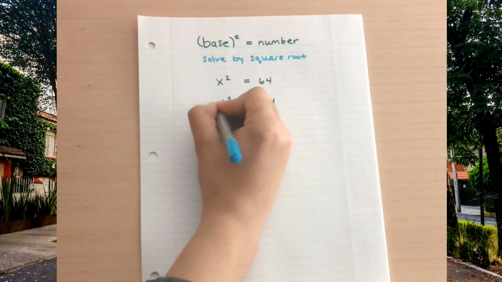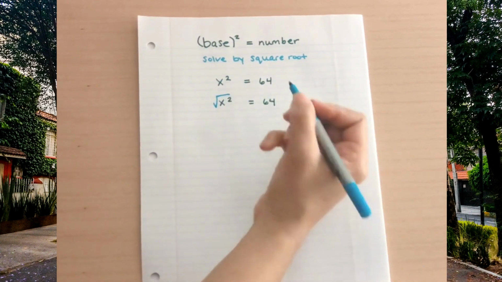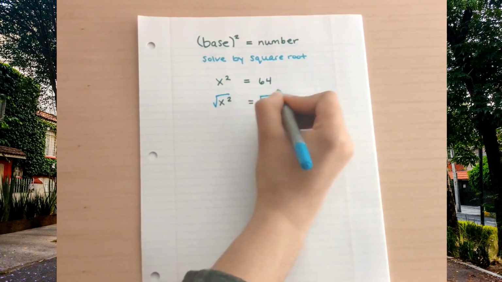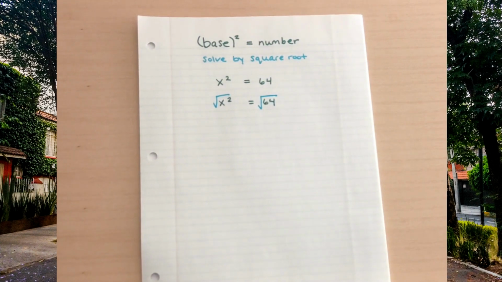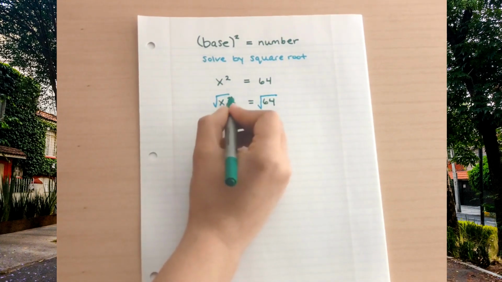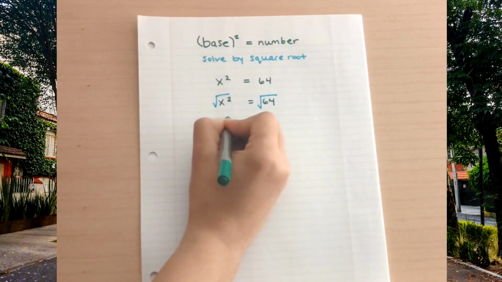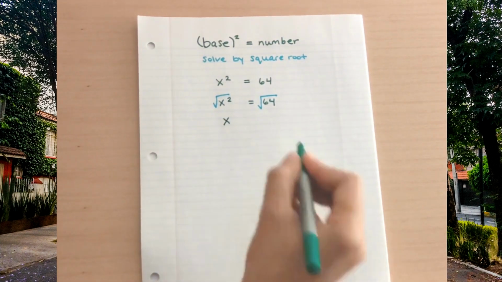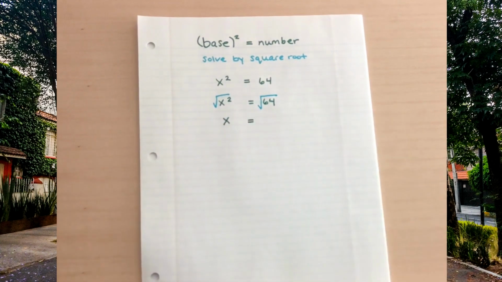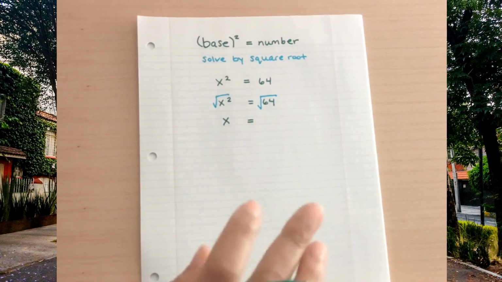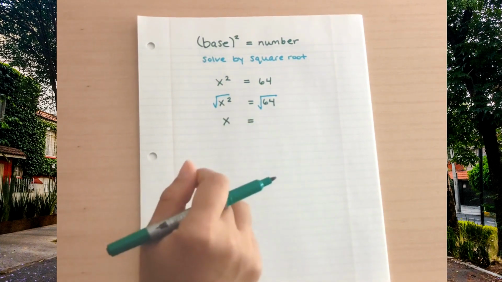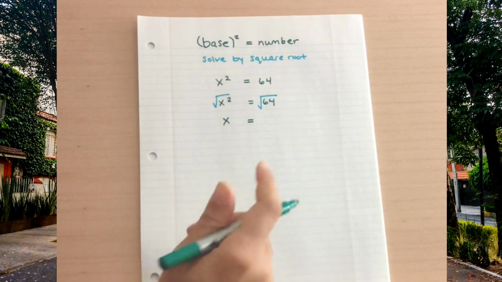So I'm just going to copy this over so we have a little more room to work. To get that x by itself, we take the square root. And of course, whatever we do to one side, we have to do to the other. And now, we know the square root of x squared is just x. And on the other side, the square root of 64 is 8, but we have two solutions. We could have positive 8 or negative 8, and we'll see why in a moment.